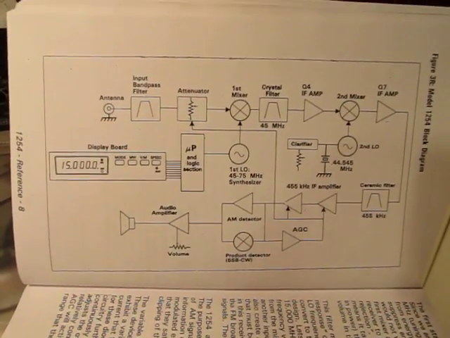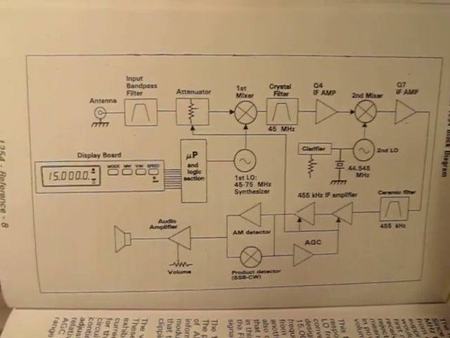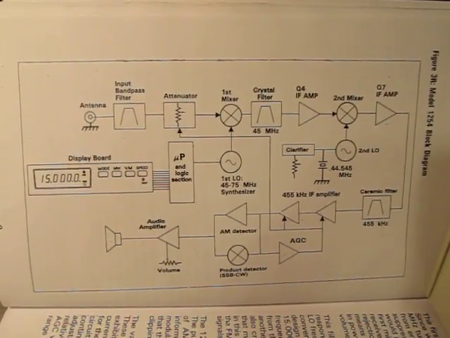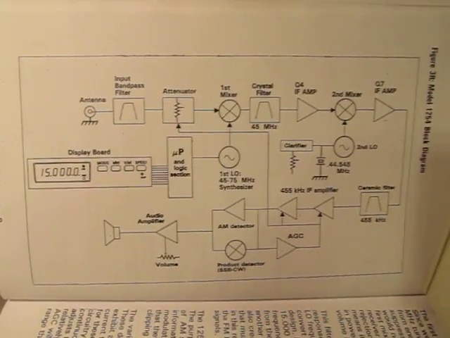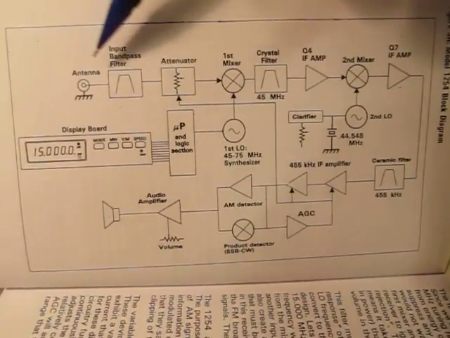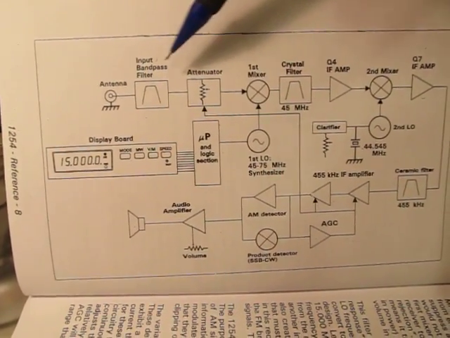Okay, in this brief video we're going to take a quick look through the signal path, or at least the radio signal path, of this TenTec 1254 shortwave receiver. That's kind of the basic block diagram. We're going to walk through a little bit of where the antenna goes in here, goes into the first mixer. We'll take a look at the signal as it goes into the radio.